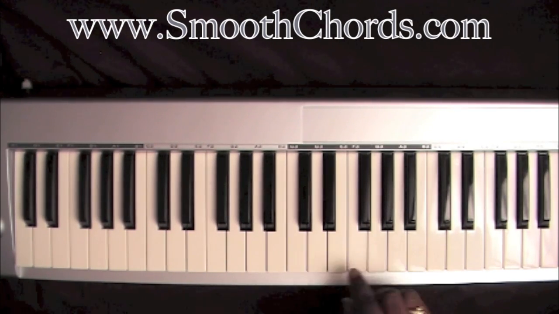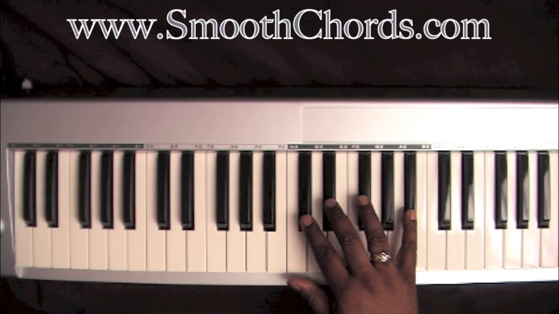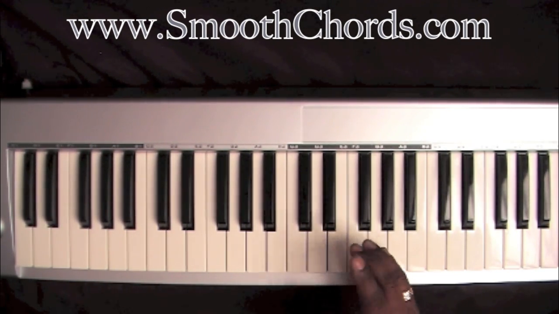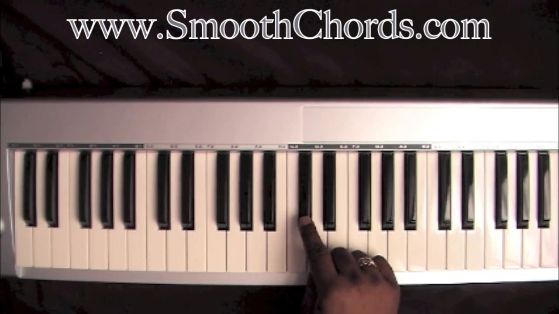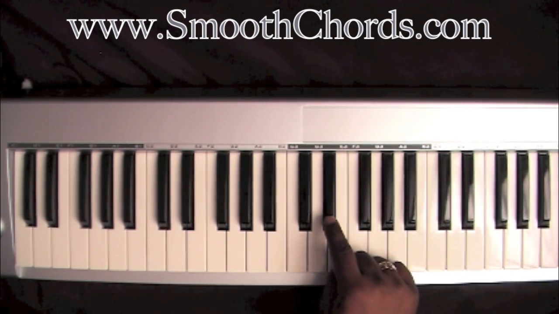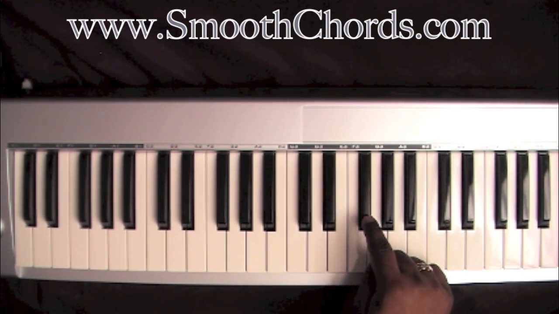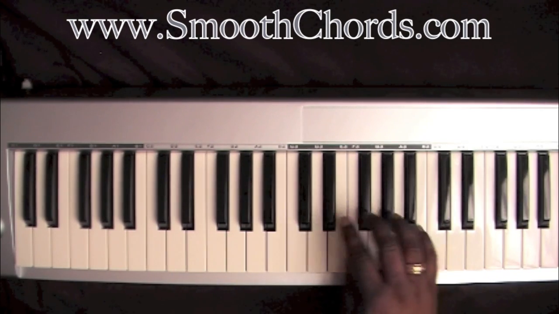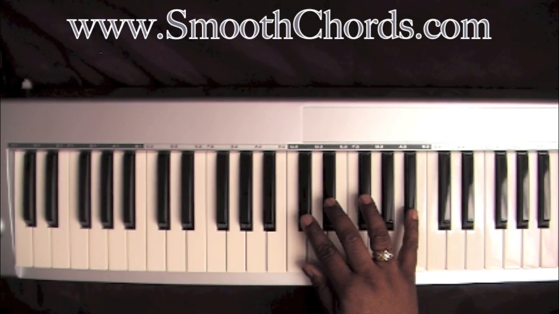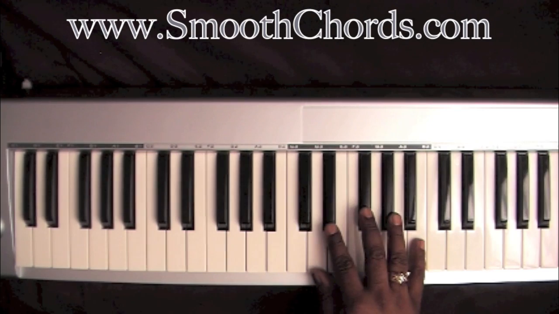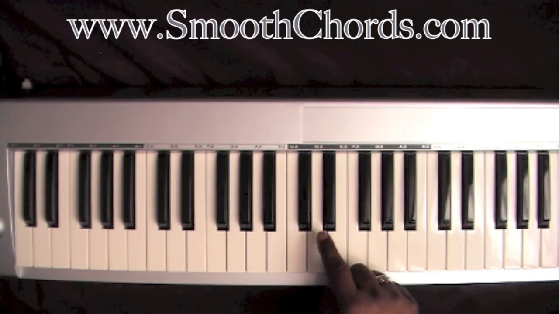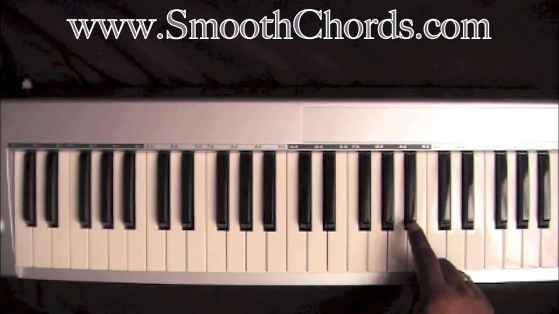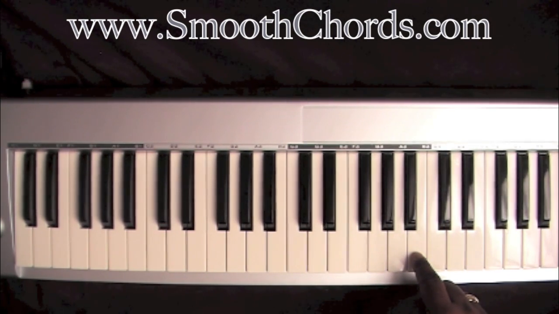Now we have to take into consideration the 5 black keys here. And you can look at these in 2 different ways depending on what the music calls for. This could be a D flat, E flat, G flat, A flat, and a B flat. So that correlates the other 5 keys that you need to know. So that makes 12 keys: 1, 2, 3, 4, 5, 6, 7, 8, 9, 10, 11, 12. 12 keys on the keyboard.